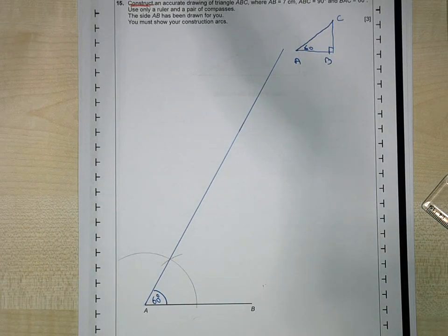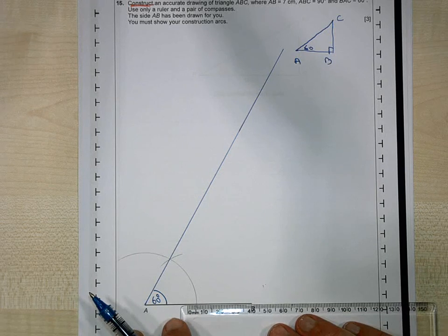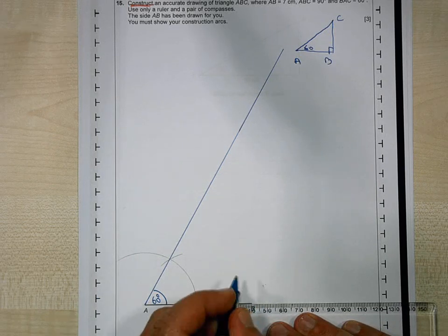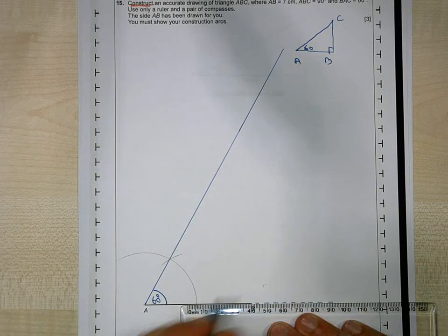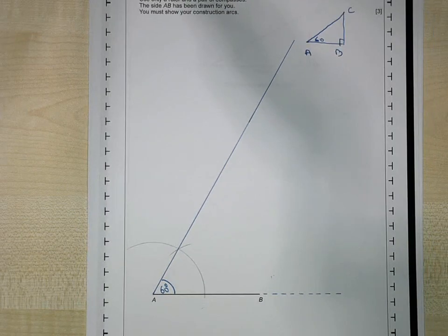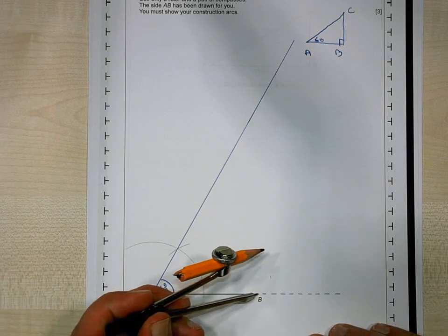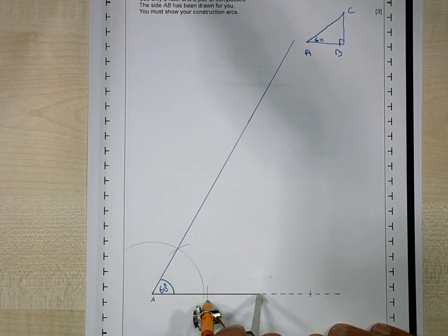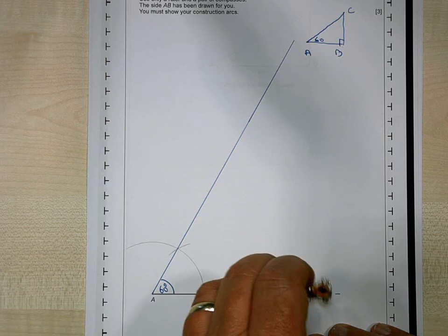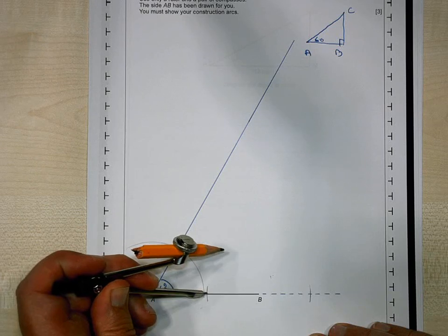Then we come to the harder construction, just because you've got to do two things. You've got to bisect 180 degrees. So we have to extend the 180 degree line, and then to bisect it, put the compass point on B and mark both sides of B like that. This is the only one where you then change the size of your compass.